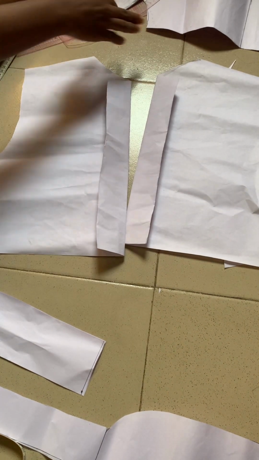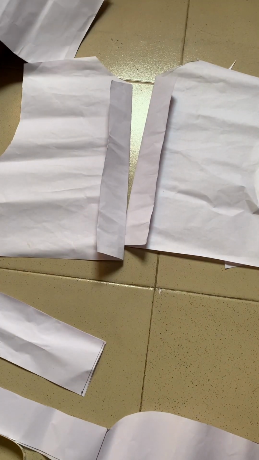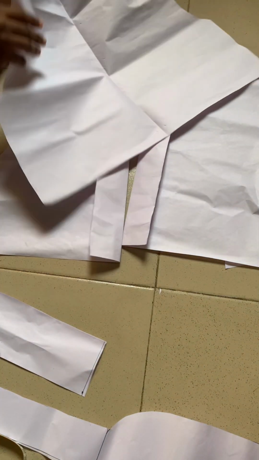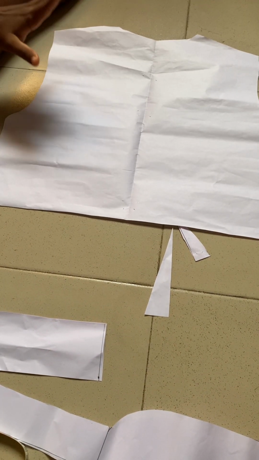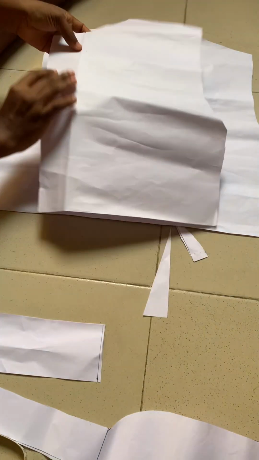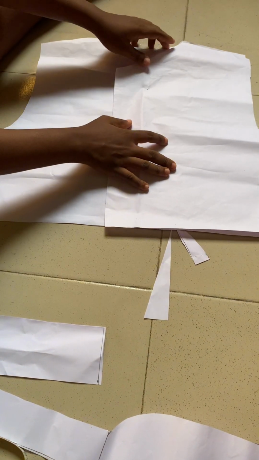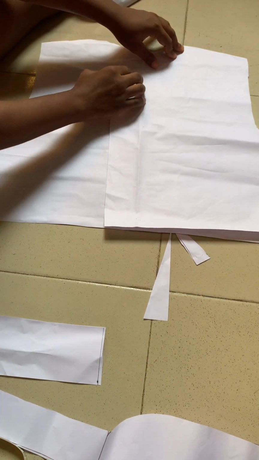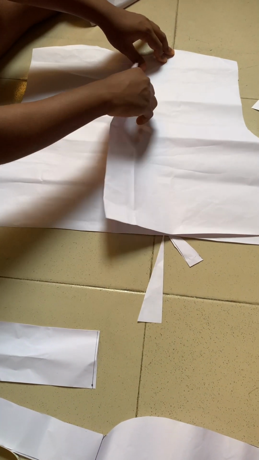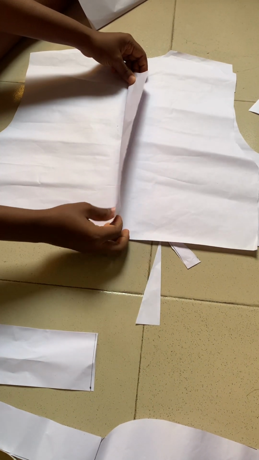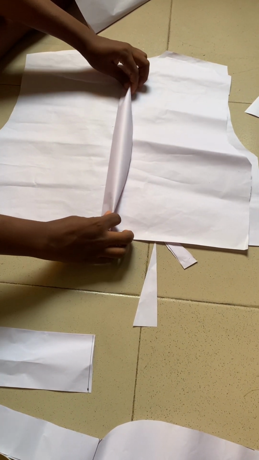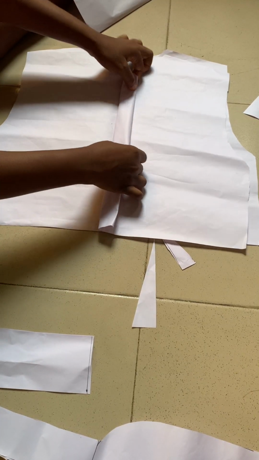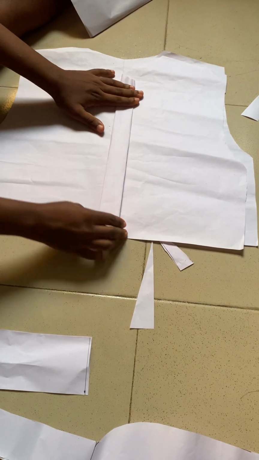So let me show you how to join before we move to the collar. Let me show you how to join the collar. This is your back pattern of your shirt, and this is your front. You bring this one like this. Place it here. By then you must have folded this one inside. You must have folded your bottom hole space. This is how to fold your bottom hole like this.